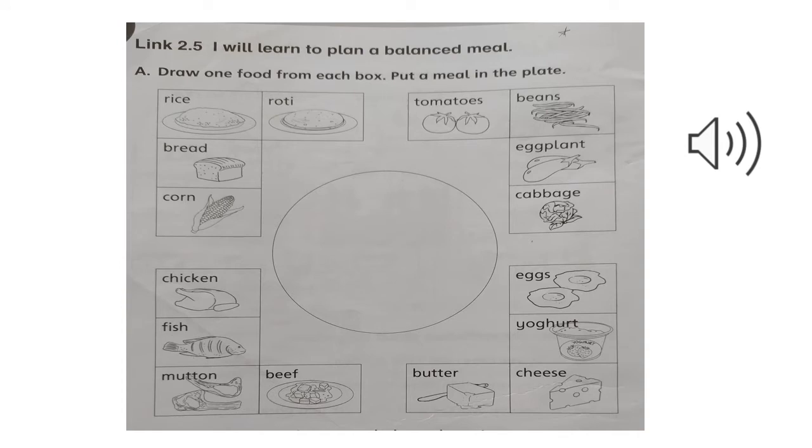Link 2.5, I will learn to plan a balanced meal. Exercise A. Draw one food from each box, put a meal in the plate. Now here we have given some different varieties of food and we have given a small circle which is empty. So we have to fill this circle and we have to take one food from each of the varieties of food that are given to us.